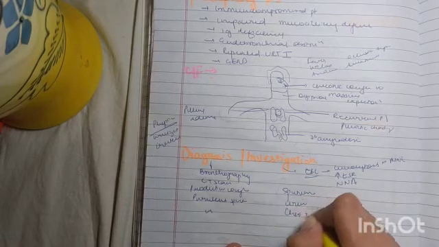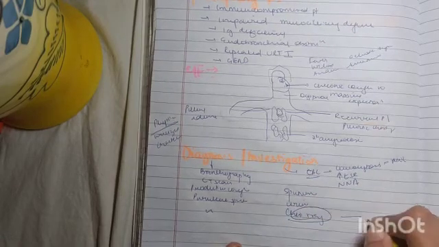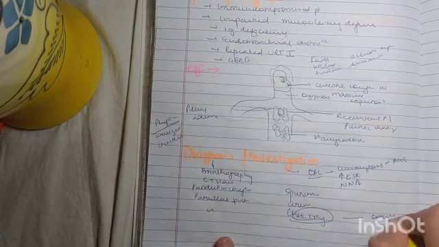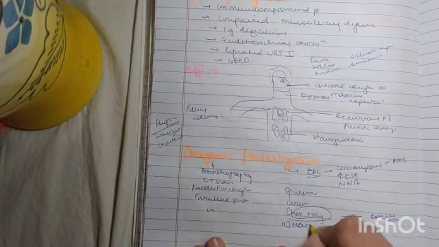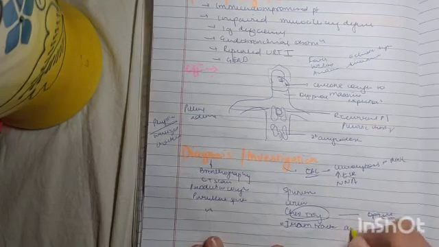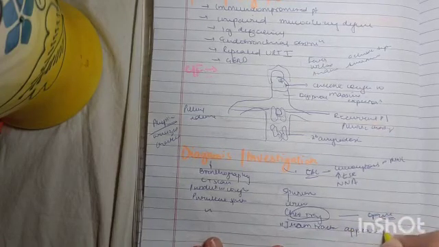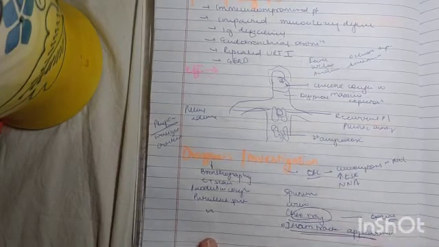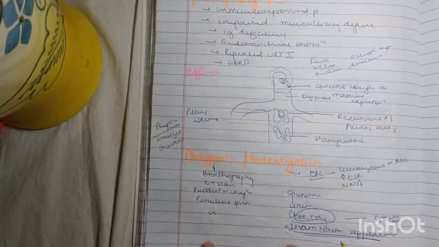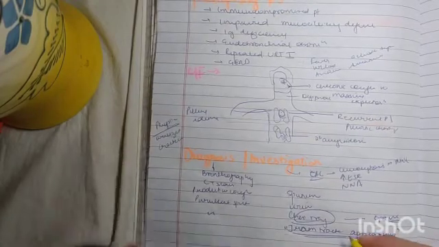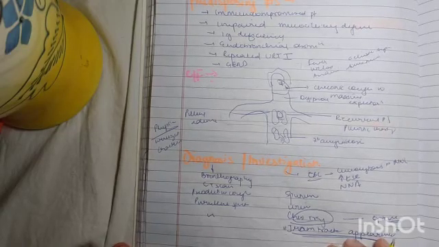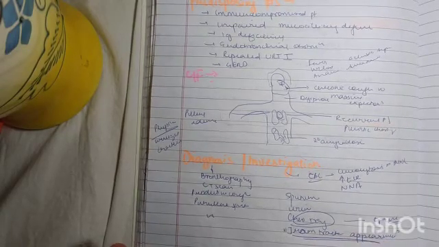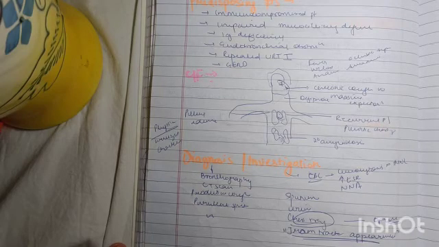Then in chest X-ray, what you will see is the lumen will appear to be opaque because of the presence of the secretions in them. Also, a very characteristic feature that you must remember is the tram track appearance. Now, this tram track appearance is also present in one more lesion, which we usually discuss in general surgery. Here, the dilated airways become very crowded and become like a tram track or a ring shadow.